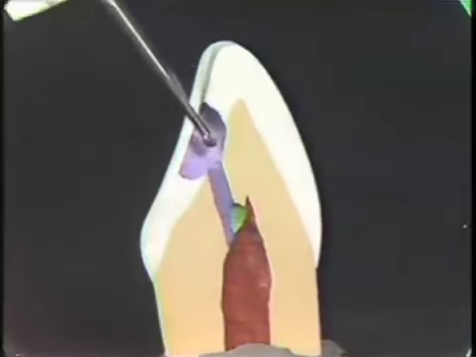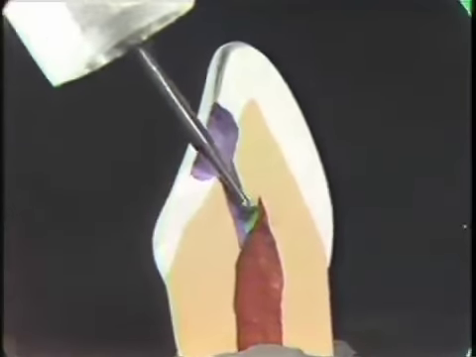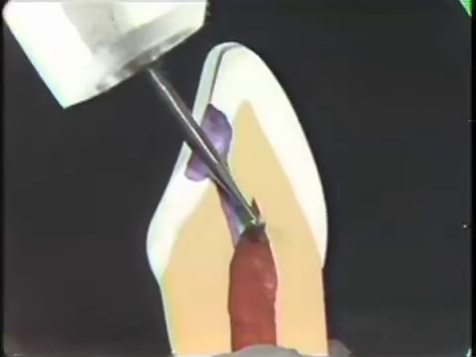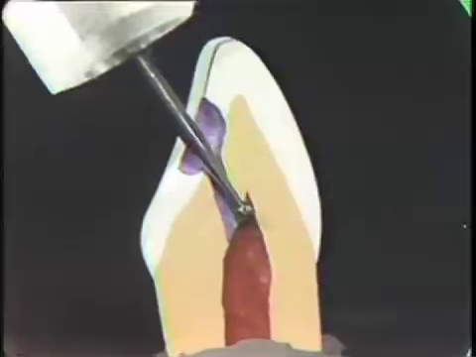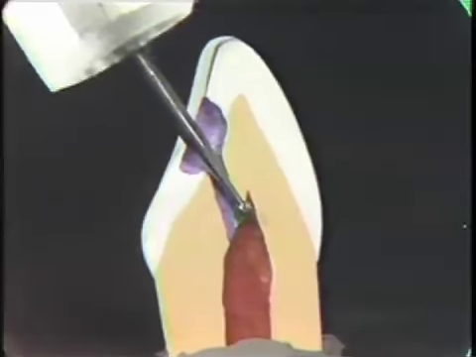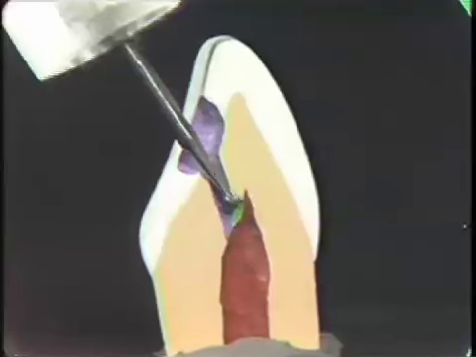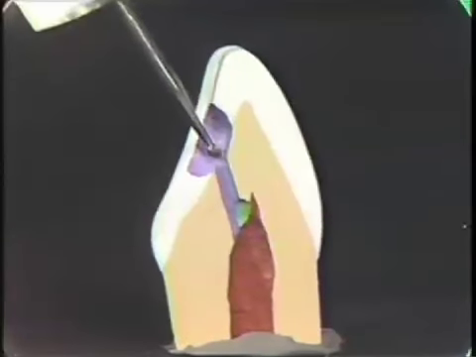Okay, returning the burr into the pulp chamber, feeling for the wall, keeping away from the wall, recognizing where the roof of the pulp chamber starts, you slowly remove the pulp chamber, working from the inside out.